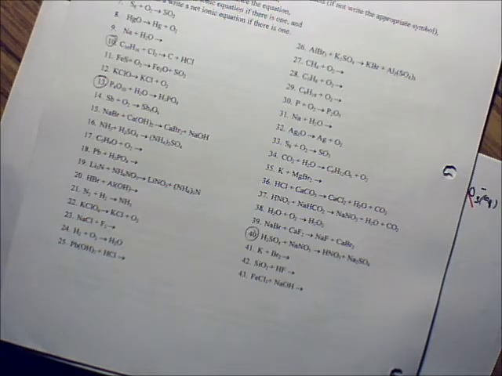So CJ, and anybody else who's struggling with predicting products, look how many problems we have on here that you can practice with. Okay, listen to me. Whatever you're having problems with, that's practice right there. So what you do is you go home, you try them, bring them in, and we'll go over them real quick, and you'll know whether you got them right or not.